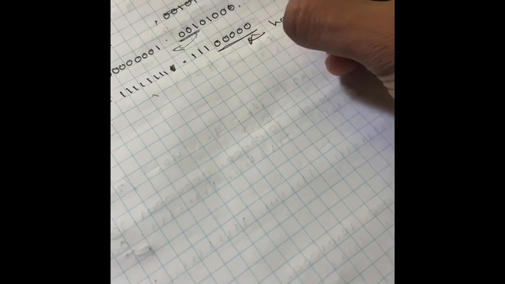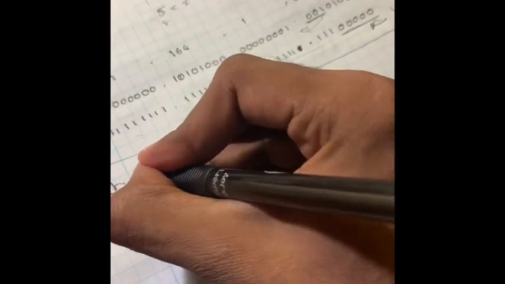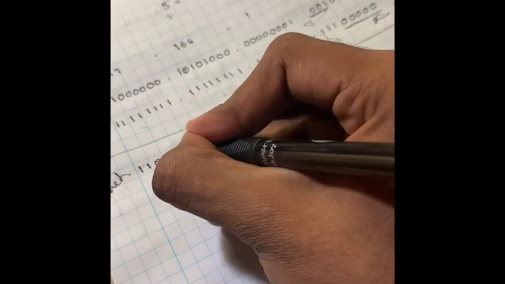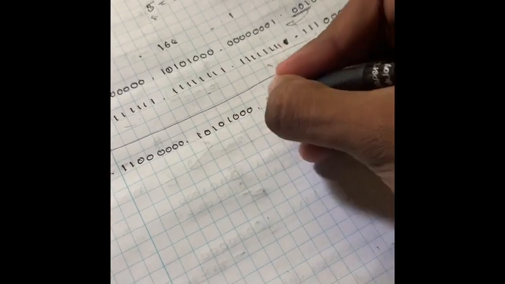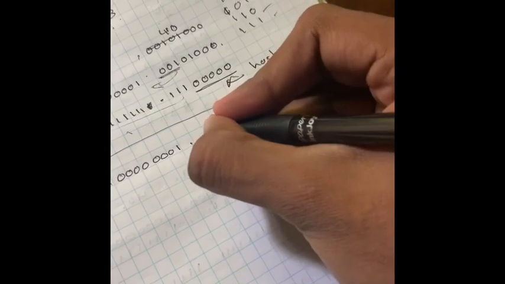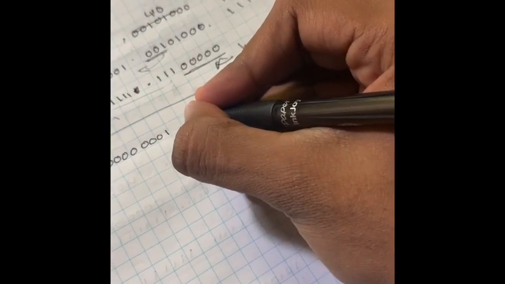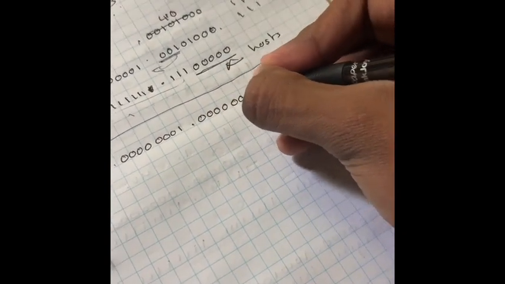So these 5 bits you can use to have hosts, while the others belong to the network. So the first network will be binary ending 0 1 0 1 0 1 0 0 0 1 and 0 0 0 0 0 0 0 0.